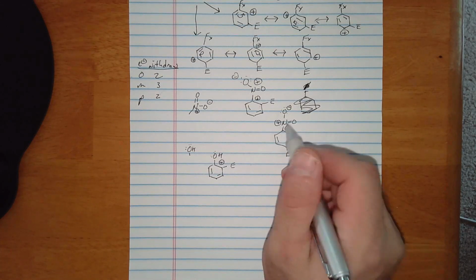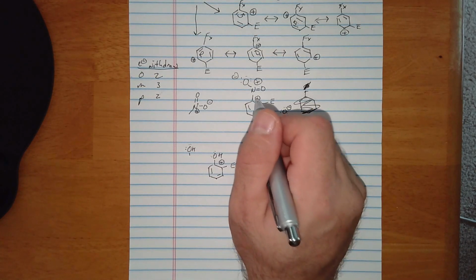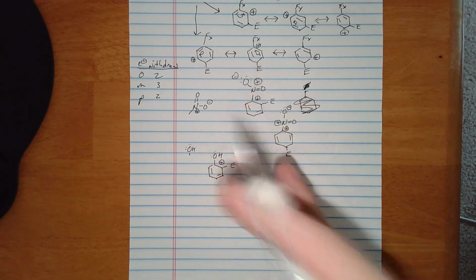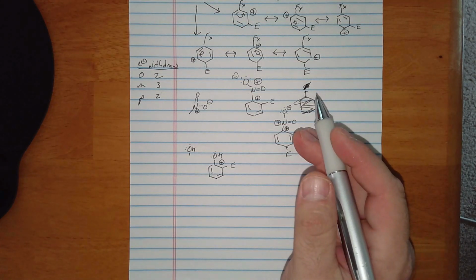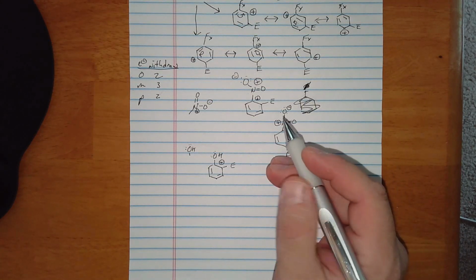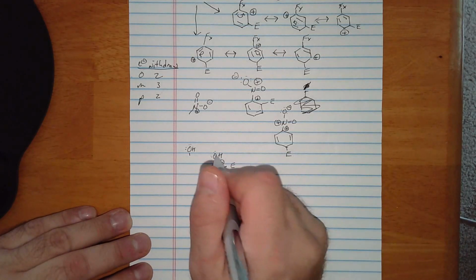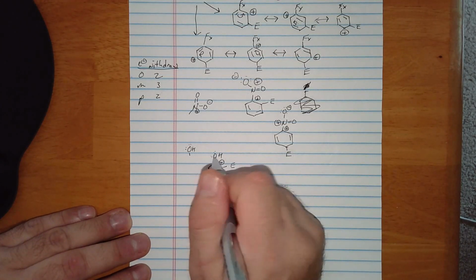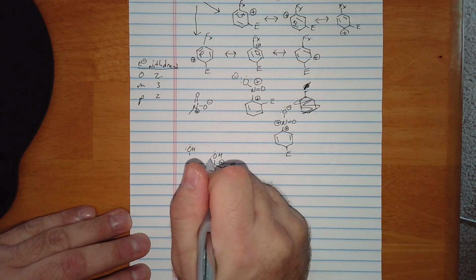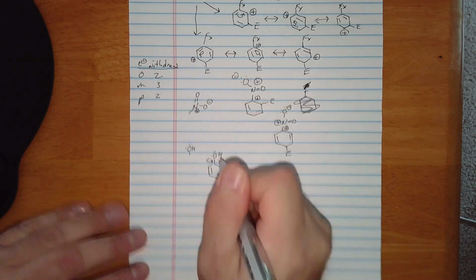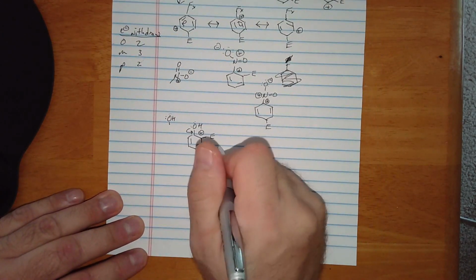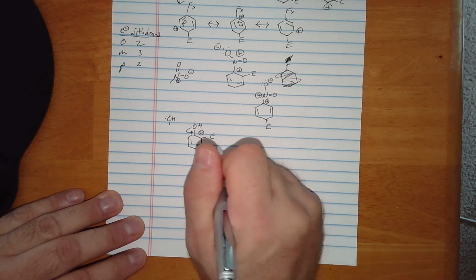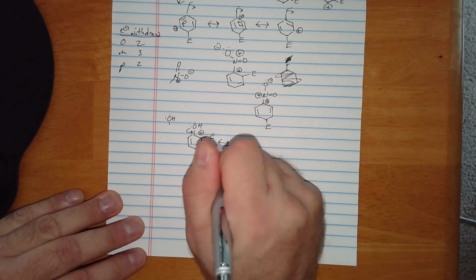Now, unlike this intermediate where we had two positive charges, which is not something that nature wants to have happen, the difference here is oxygen has these two lone pairs of electrons, and it can actually donate one of those pairs of electrons to form a fourth resonance structure.